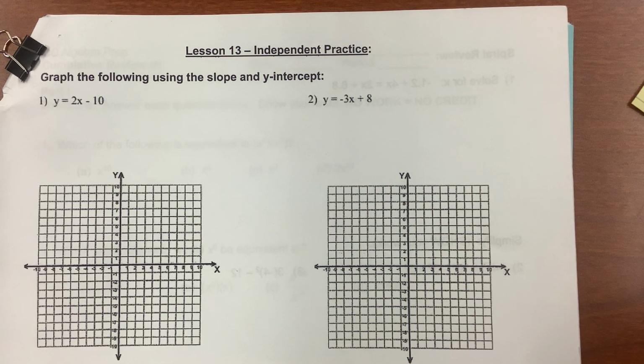Today we're going to review the independent practice for lesson 13, slope and y-intercept from an equation and graphing it. So let's get started. If you didn't already do the independent practice, you better stop the video and try the problems, because you're never going to learn math if you don't practice math.